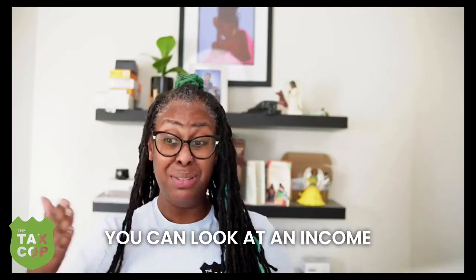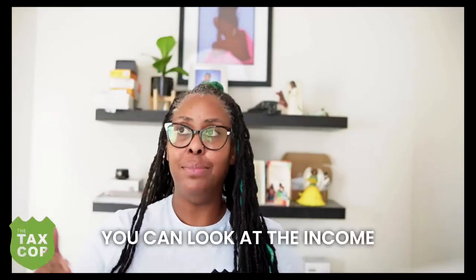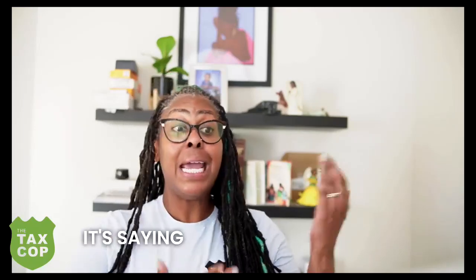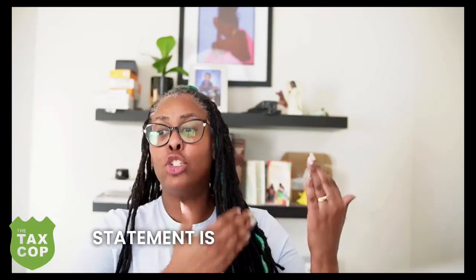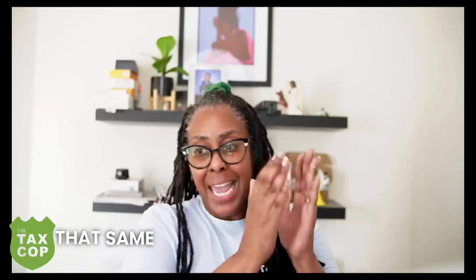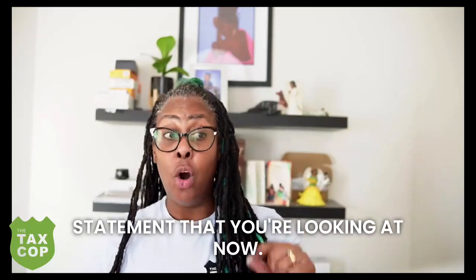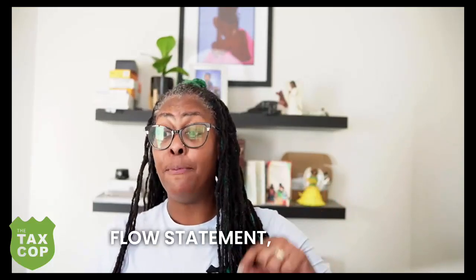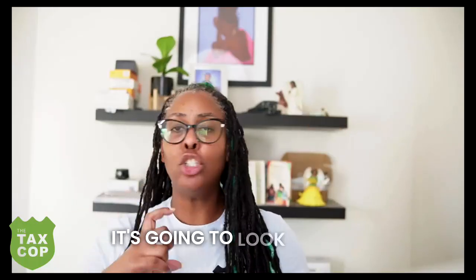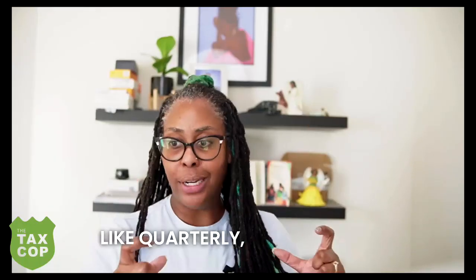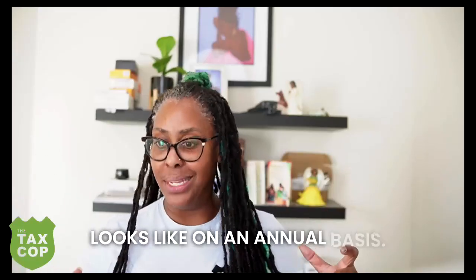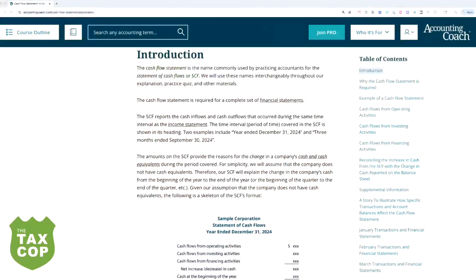You can look at an income statement quarterly. You can look at an income statement annually. It's saying that the cash flow statement is going to reflect that same time period as the income statement you're looking at. Now, when you look at the cash flow statement monthly, it's going to look totally different than what it looks like quarterly, than what it looks like on an annual basis. Keep that in mind.